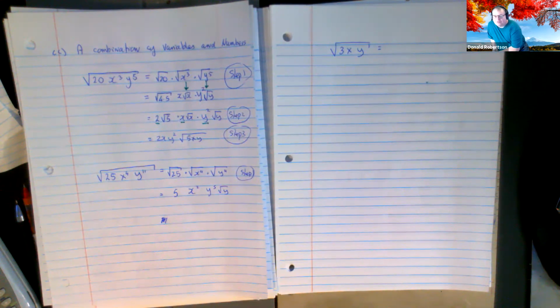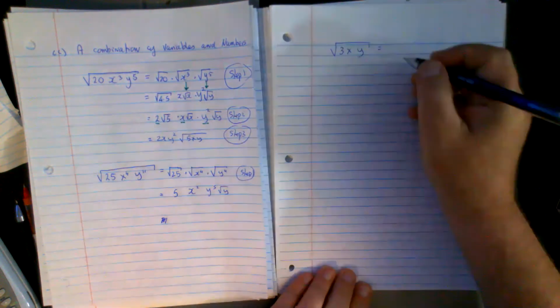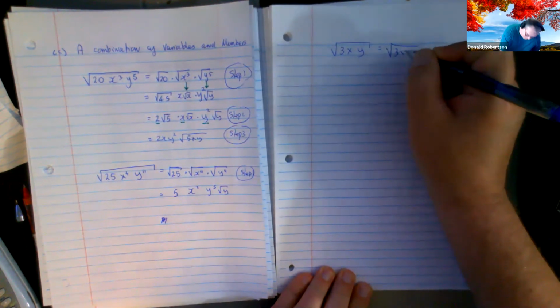Okay, maybe I should phrase it differently. Can you simplify that? The square root of 3xy, can you do anything to that? Isn't this already simplified? Yep, that's what makes this a trick question.